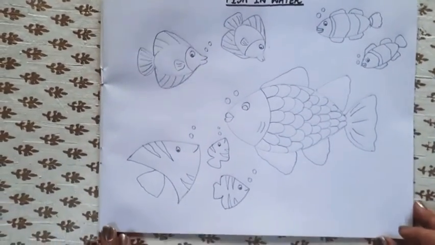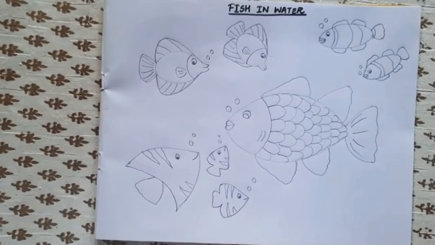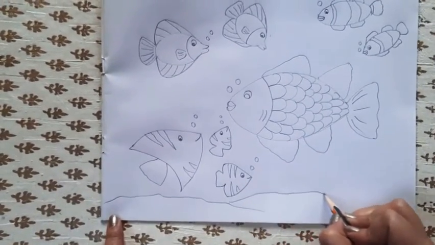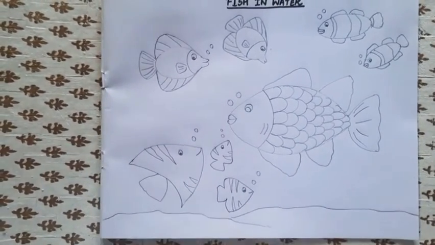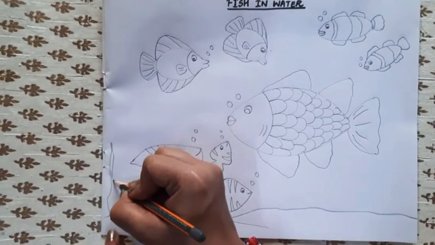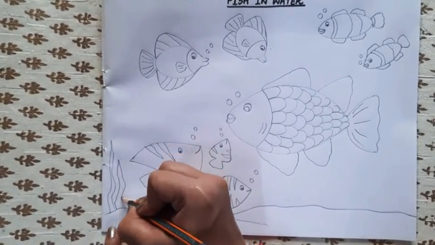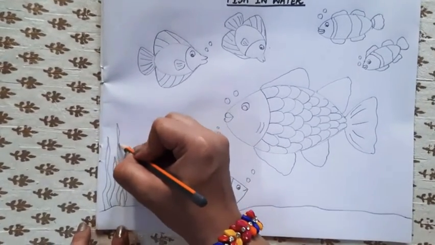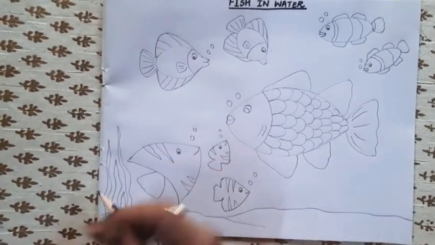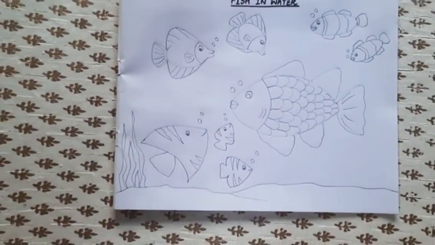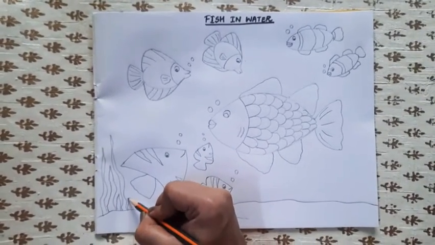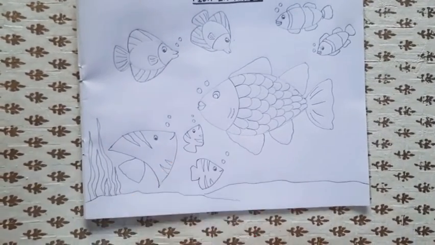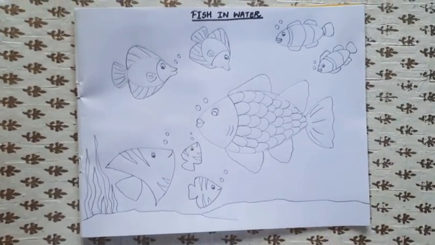I just want you to add now some water plants and the riverbed or the waterbed, you can say, the sand and all which is found underneath. So here are some water plants. You can also make corals if you are showing the sea. So these are the water weeds. They are very tall because they sway, and when the water waves come, they have to protect themselves. They can't be very straight, otherwise they will break with the pressure of the water waves.